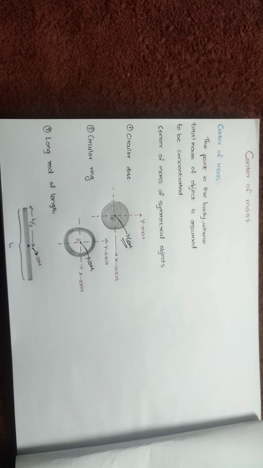In this video, we are discussing center of mass. Center of mass is the point in the body where the total mass of the object is assumed to be concentrated. Center of mass of symmetrical objects: circular disc, circular ring, a long rod of length L.